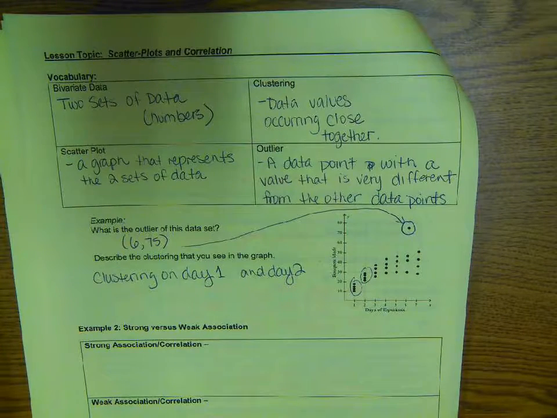Okay. All right, so then the last thing we're going to talk about is association or correlation. Has anybody heard the term correlation before? Okay. Correlation really is how close the points are together, okay?